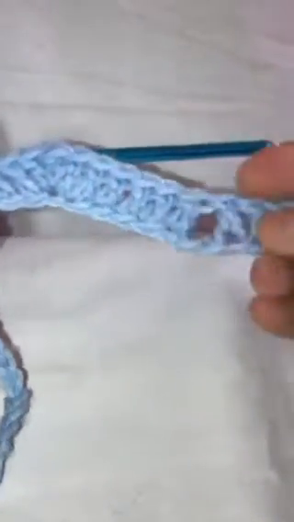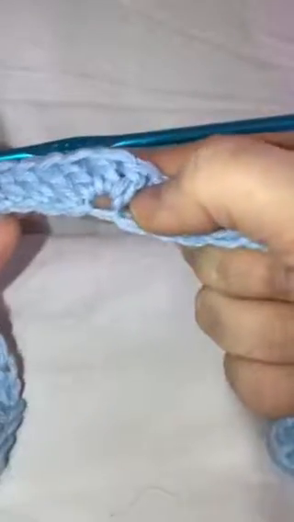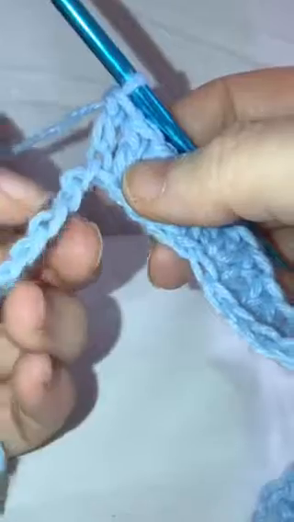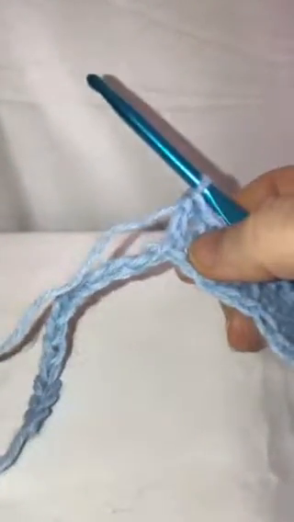And then you'll just repeat that all the way to the end of your row, where you skip 2, you do 1 double crochet into 5 stitches, do 3 double crochets in the next stitch, followed by 1 double crochet in the next 5 stitches, and then you'll skip 2 and repeat that. You'll just remember 5, 3, 5, skip 2, and then do your 5, 3, 5 again, all the way to the end of your row.